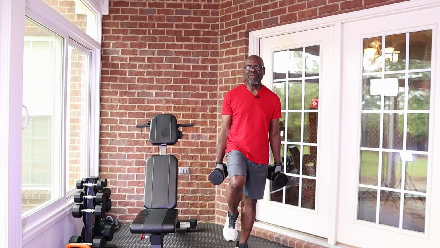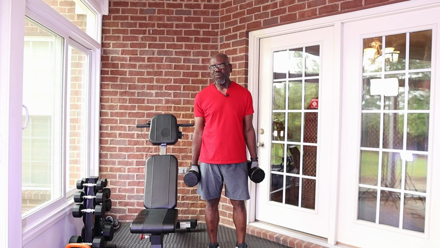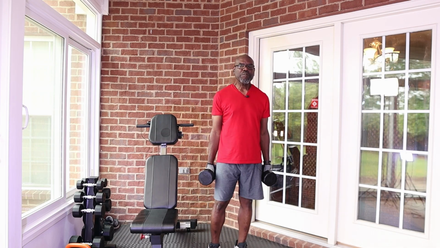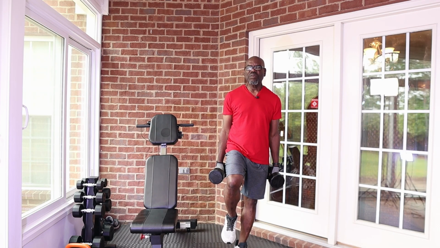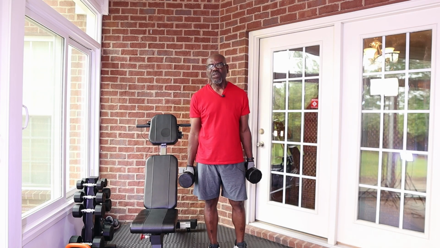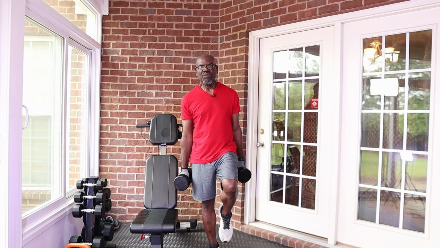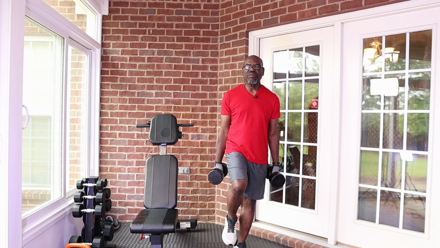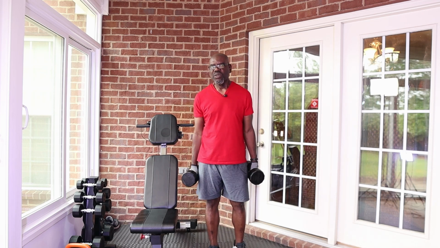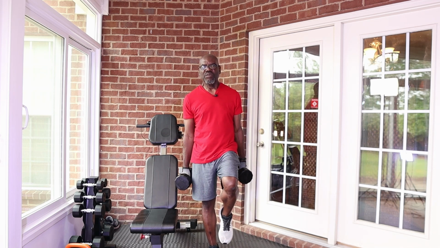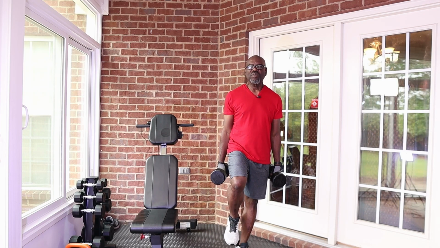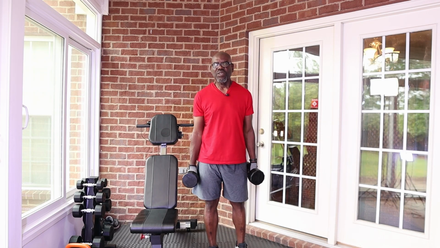1, 2, 3, 4, 5, and 1, 2, 3, 4, 5. That's 4. Shift. 1, 2, 3, 4, 5, and shift. 1, 2, 3, 4, 5. That's 5. Shift. 1, 2, 3, 4, 5, and shift. 1, 2, 3, 4, 5. That's 6. And shift.